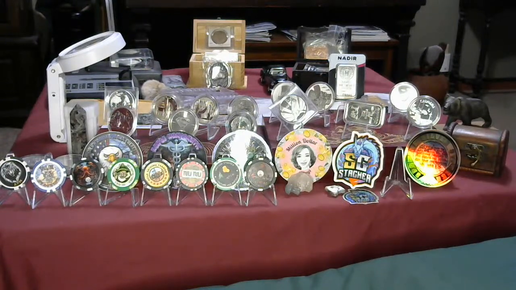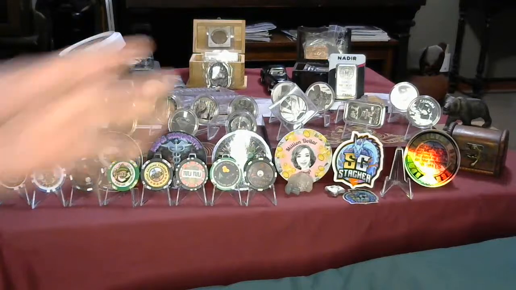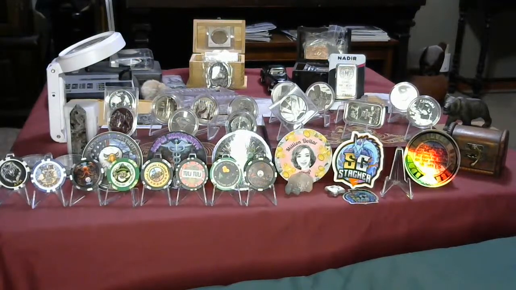But how about we diversify a little bit? Yes, we have gold. We all have some gold. I'm sure we do. All of us have a couple grams of gold. Some of us have a lot more silver than we have gold. I do.